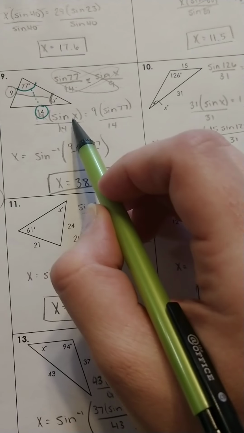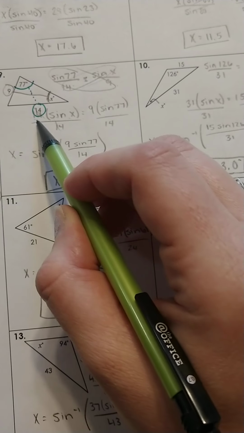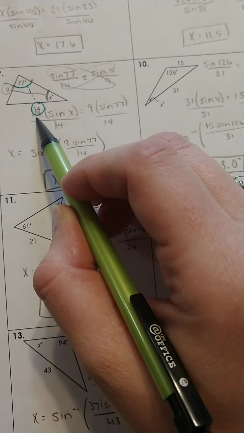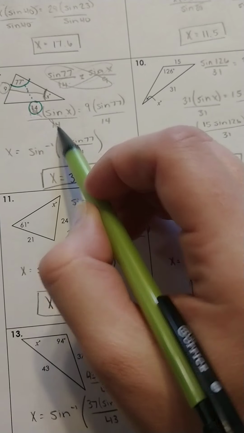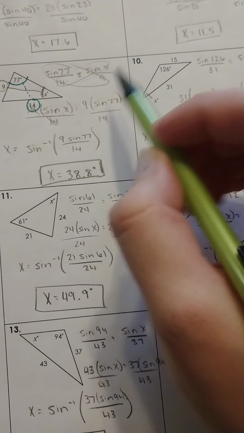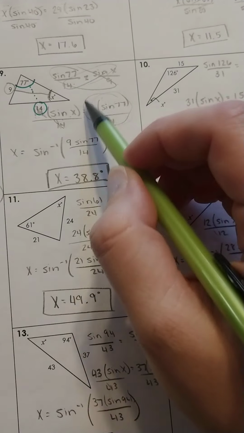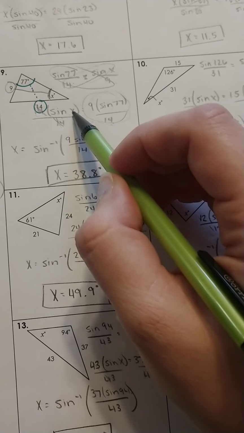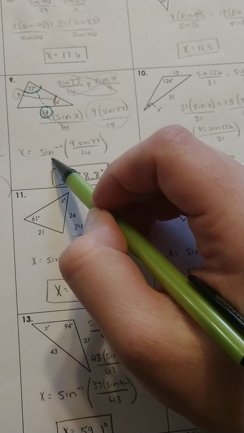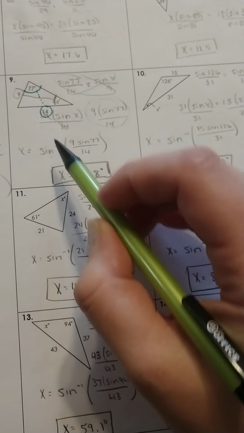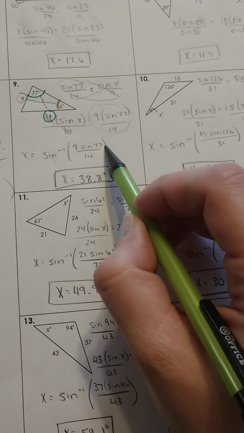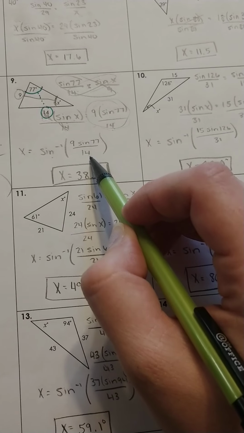Now, our x is with the sine, so we need to get rid of this 14. The opposite of multiplying by 14 is dividing. So we divide both sides by 14. That gives us sine of x equals this expression. To find an angle, I take the inverse sine of my fraction. So inverse sine of 9 times the sine of 77 divided by 14.